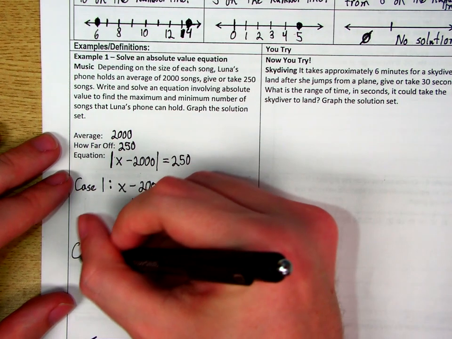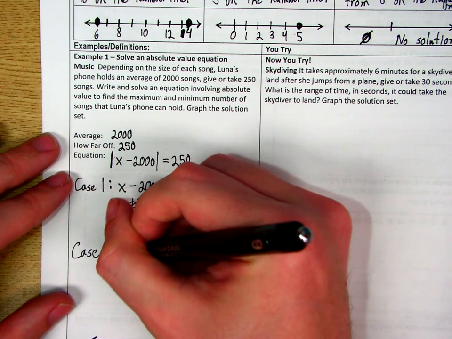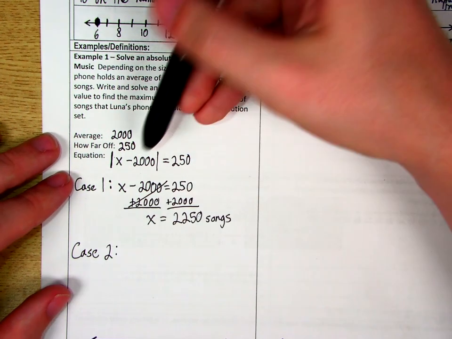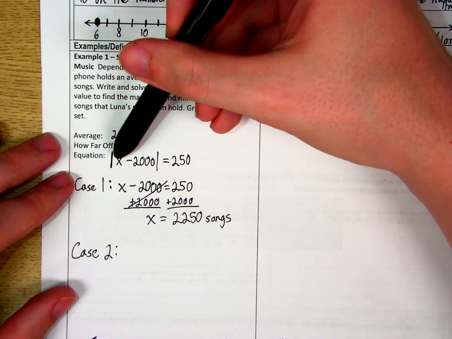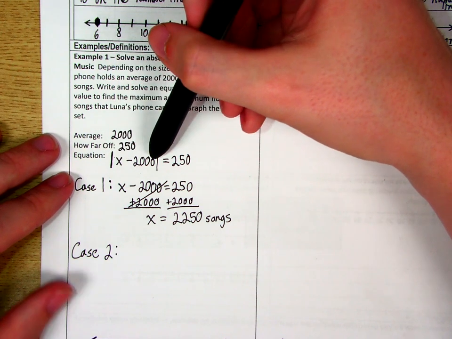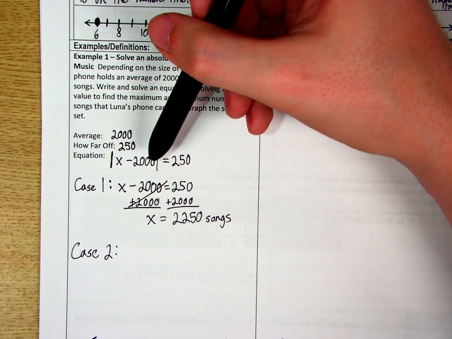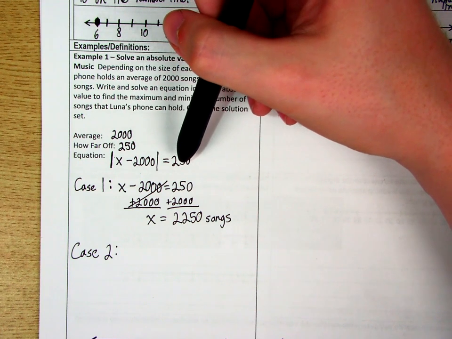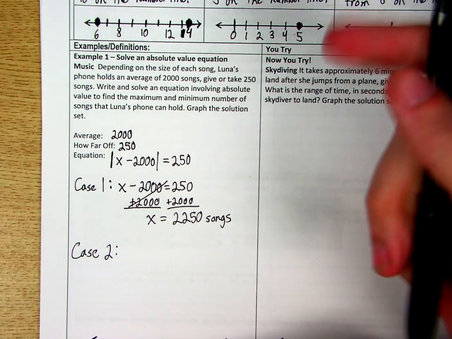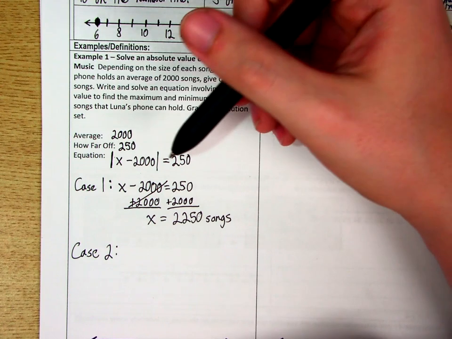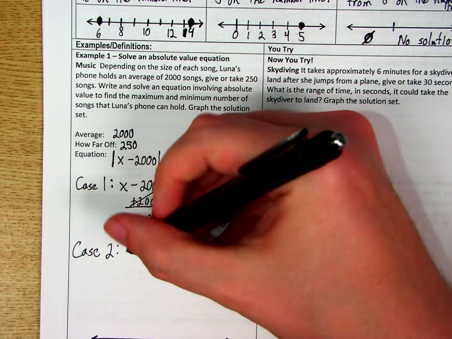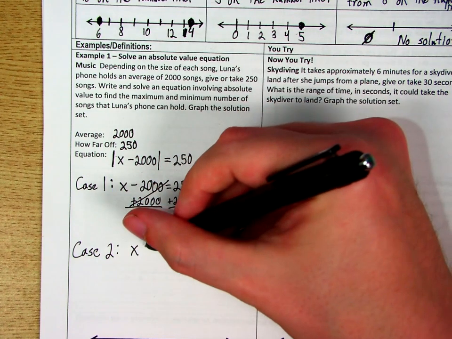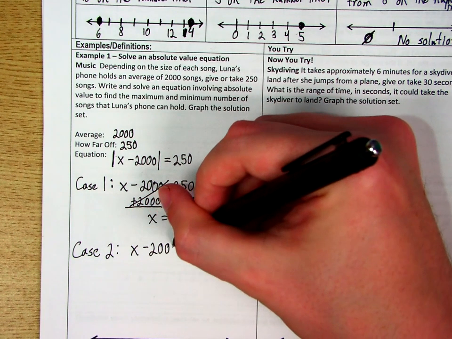Case 2 is the value we could be getting from this could be a negative number. If we were to subtract these, we could have a negative number whose absolute value would be 250. Which means this value inside could actually be negative 250. That's going to be our other situation.